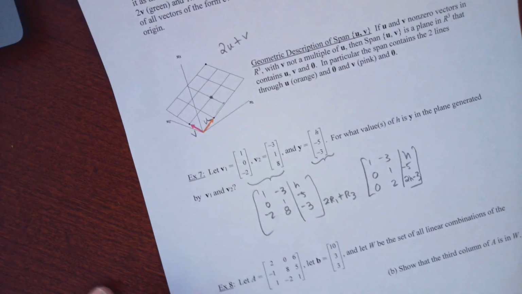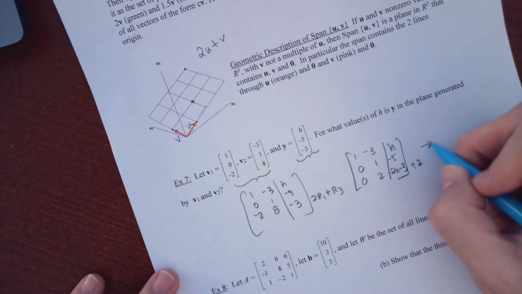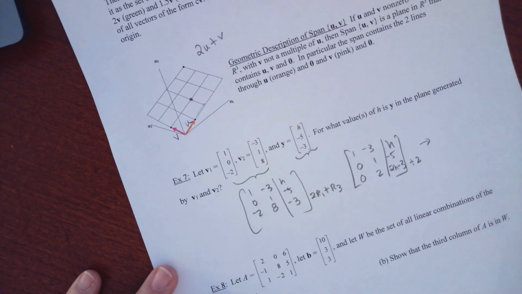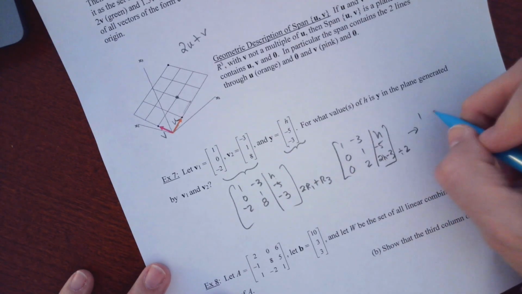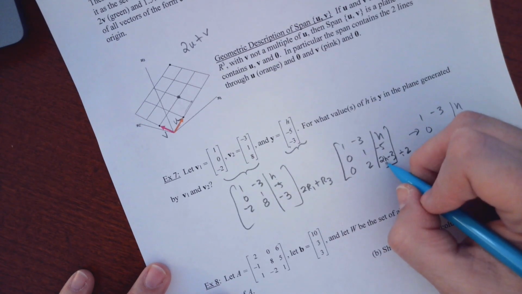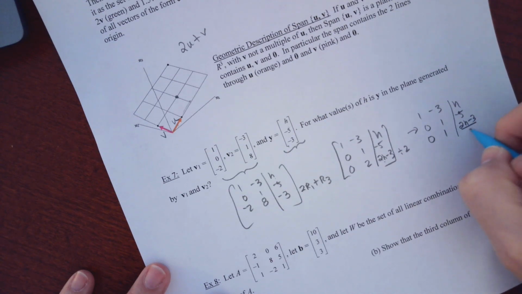And then I was going to divide this row by 2 to make a nice little 1 right there, but never mind, because this has an h in it, so I don't want to mess with it anymore. So 1, negative 3, h; 0, 1, negative 5; 0, 1, and then 2h minus 3 over 2.